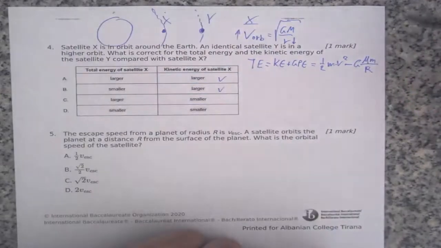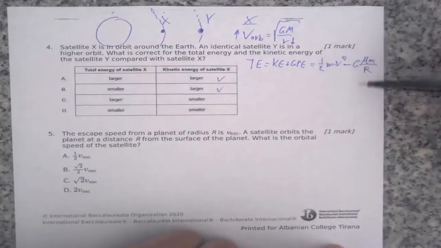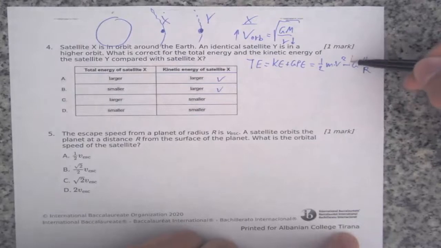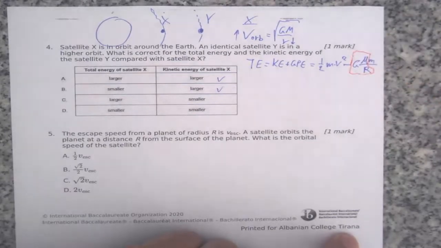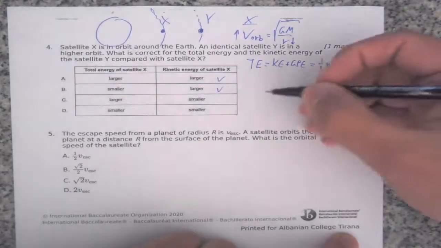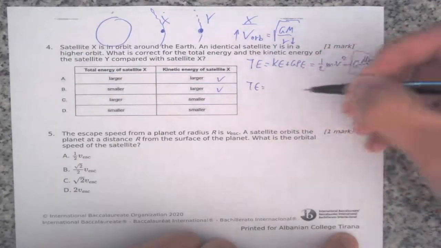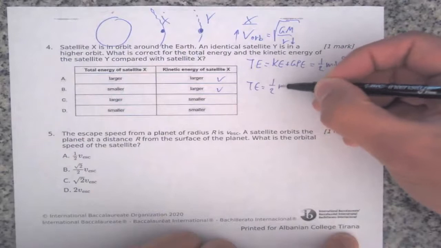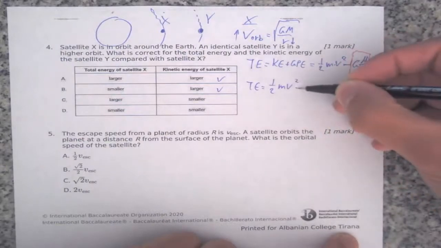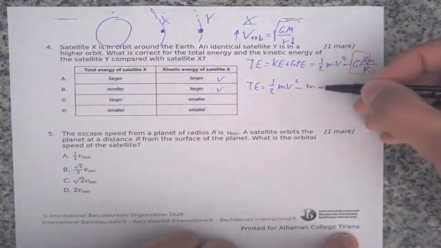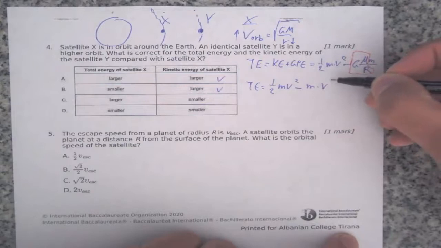Here I just want to fix this equation a little, and I see that this relationship GM over r is actually the orbital velocity squared. So what I have for the total energy is 1 over 2 m v orbital squared minus the small m times orbital velocity squared.